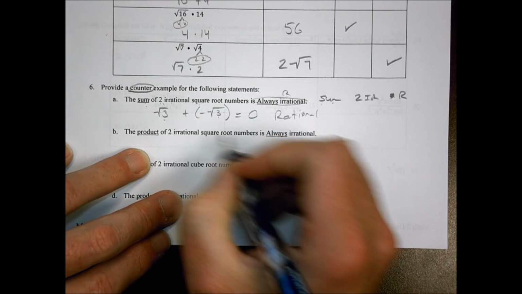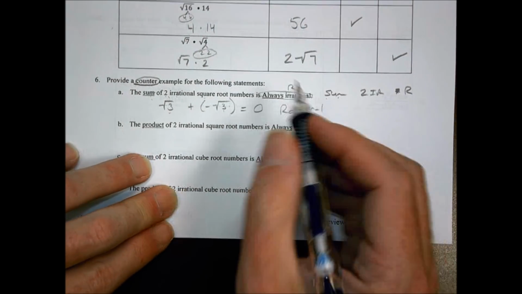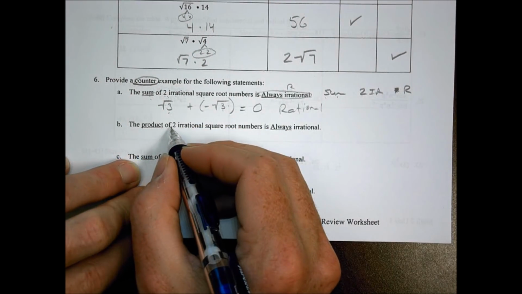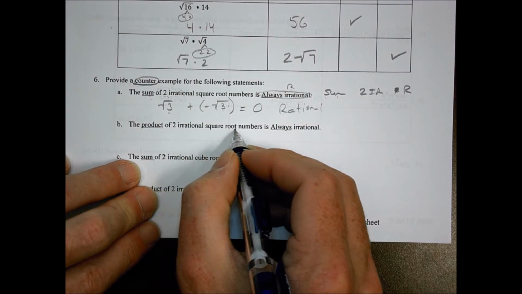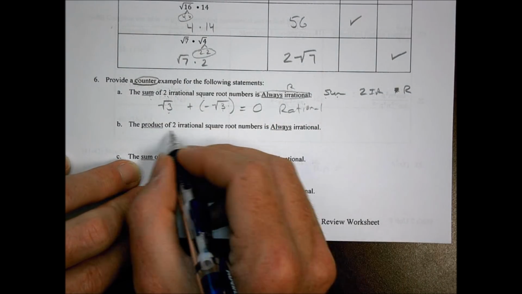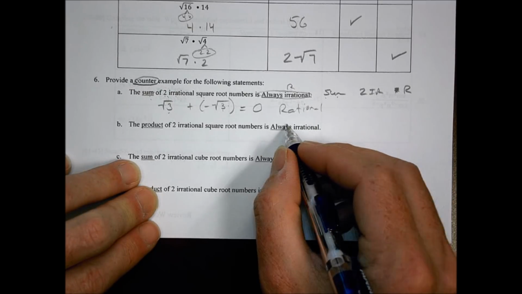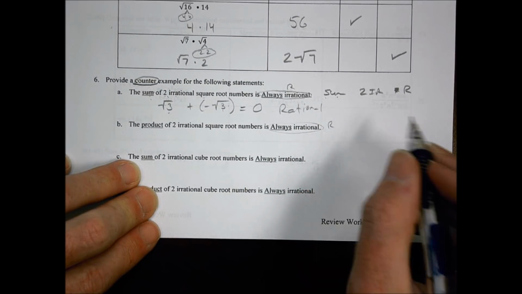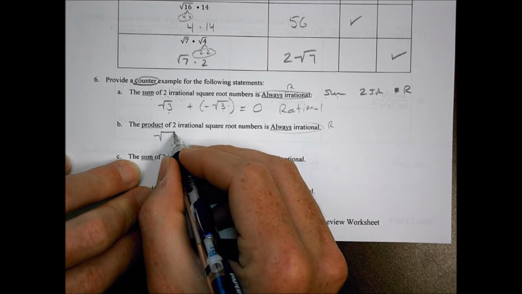All right. So just be careful with the wording of these ones. The product of two irrational square root numbers is always irrational. So we want to find the product of two irrationals. We're going to try to prove that it's irrational. So let's do this product of two irrationals.